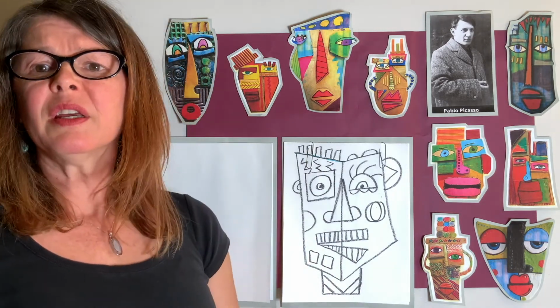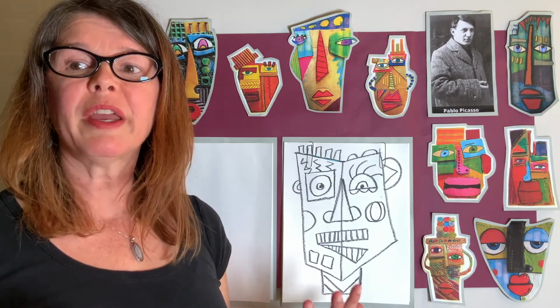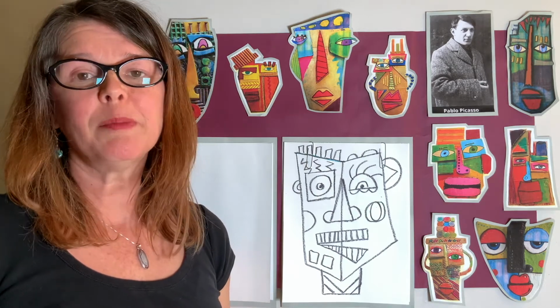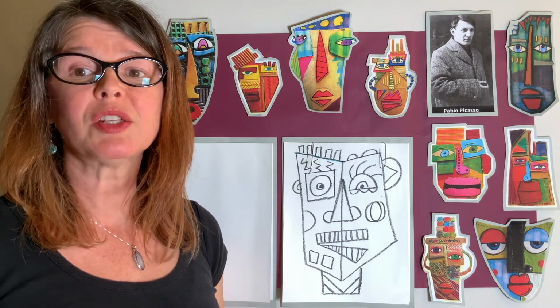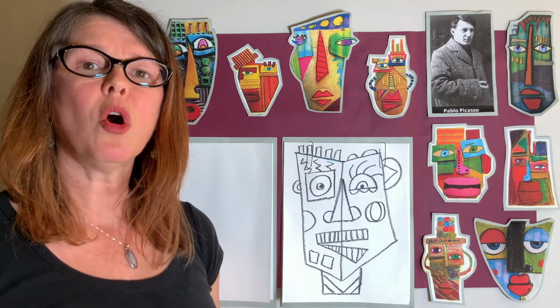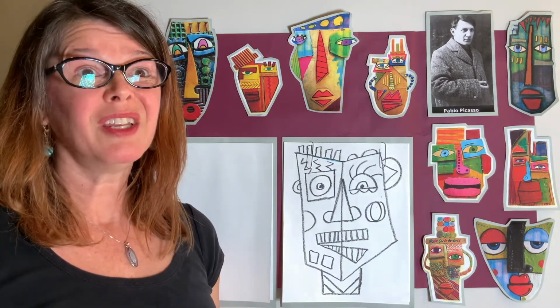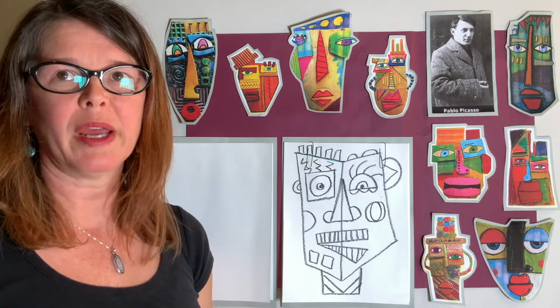Cubism is called Cubism because the items in the artwork look like they're made out of cubes and other geometrical shapes. Shapes are things you talk about in math all the time. Cubism was first started by Pablo Picasso and another man named Georges Braque. There were two artists that did a lot of art in the style of Cubism and very abstract, right?